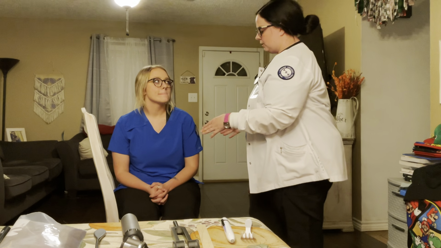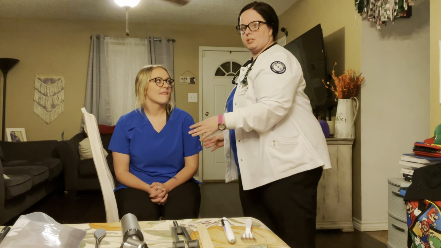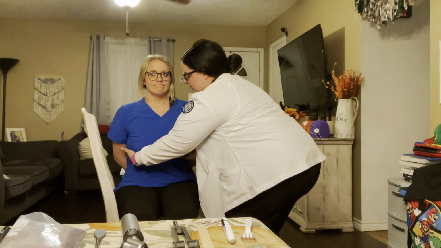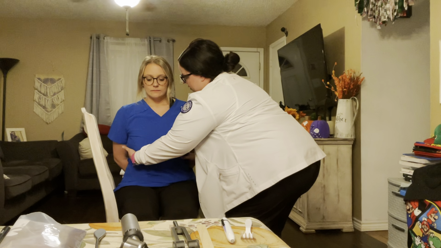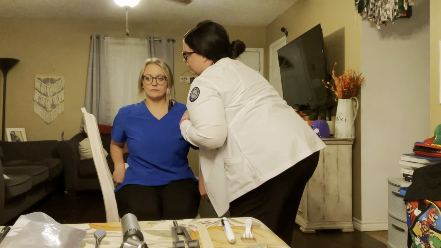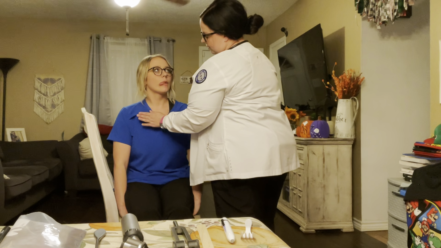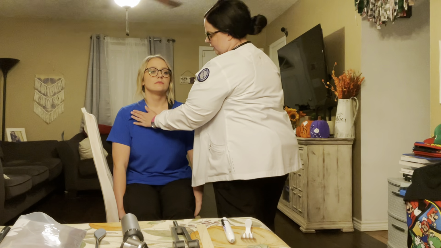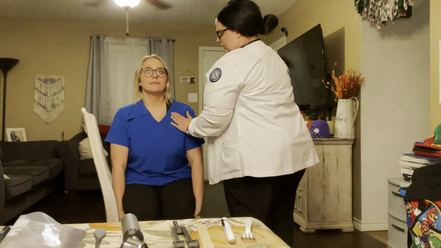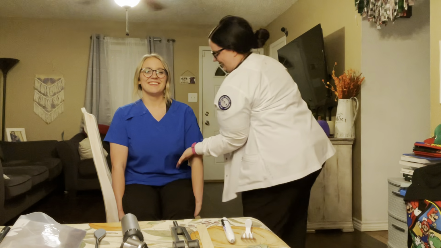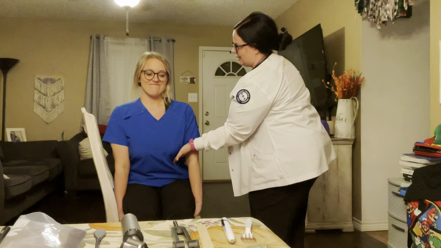Now I'll also check for chest expansion. So I'm also going to do that by putting my hands on both sides and having the patient breathe deep. Chest expansion is symmetrical. And I'll palpate for anterior fremitus and have the patient say 99. 99. 99. 99. 99. Okay, perfect.